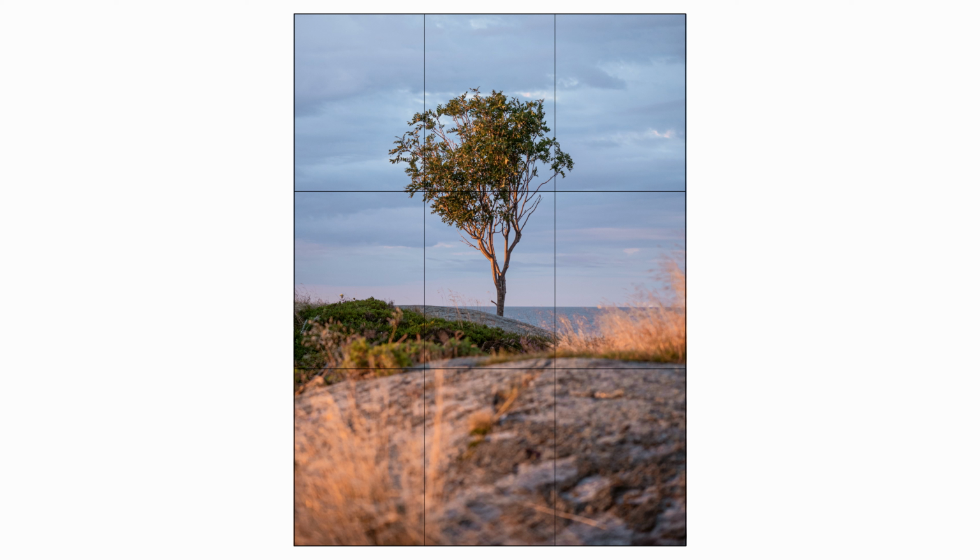So here I've kind of framed the tree with these two boxes on the left and the right side, so I have balance in the image. And you can also see I have the gray rock and the grass. The gray rock on the right side, the lower right side, and I have the grass on the left, the left middle box. So there you also have balance to keep this image balanced.